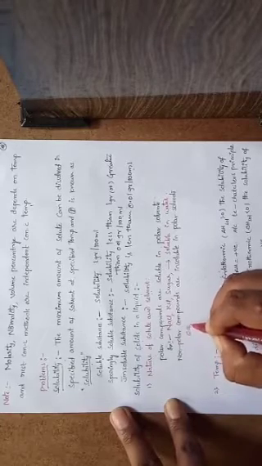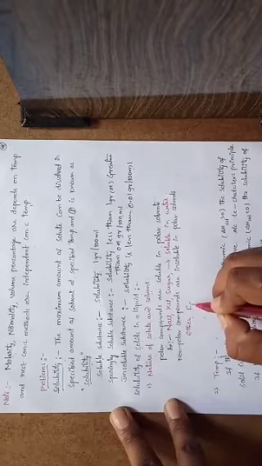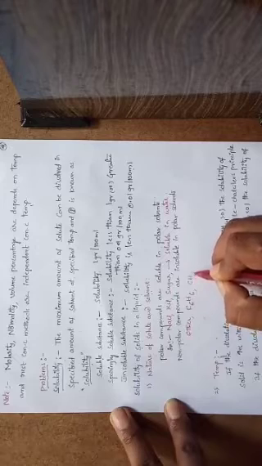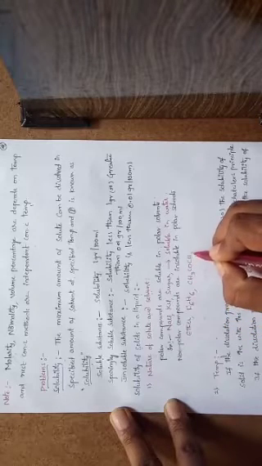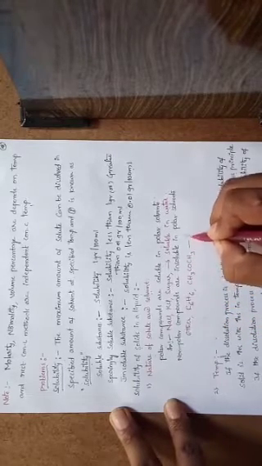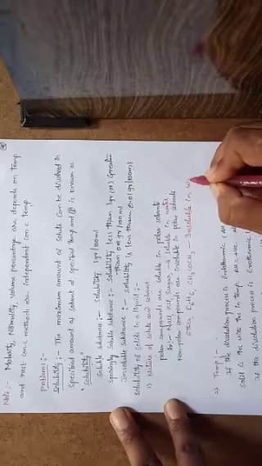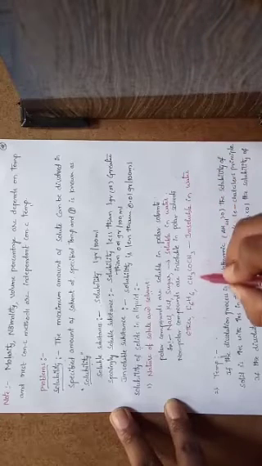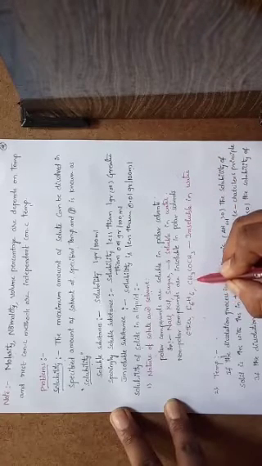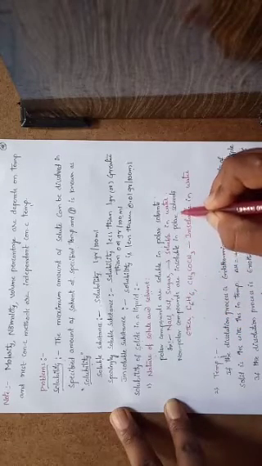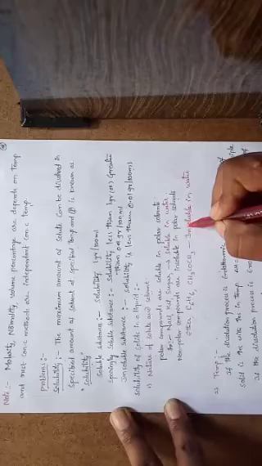For example, ethyl ether, or simply ether, benzene, C6H6, and even acetone, CH3COCH3. These are insoluble in water, because these are not polar in nature. So non-polar compounds are insoluble in polar solvents.